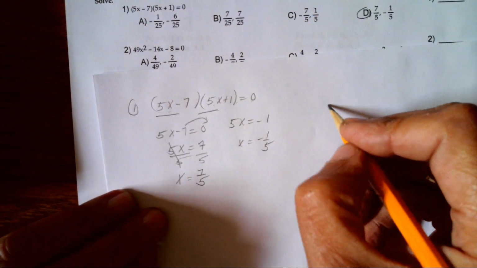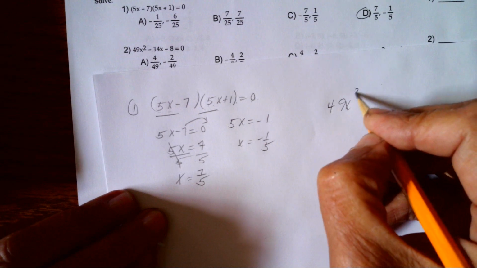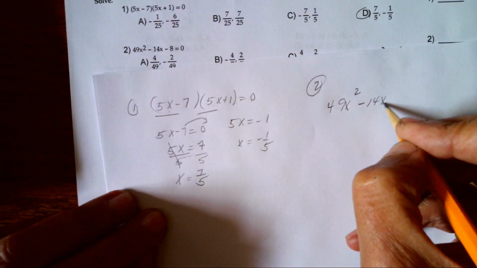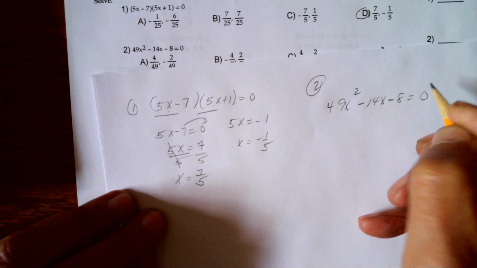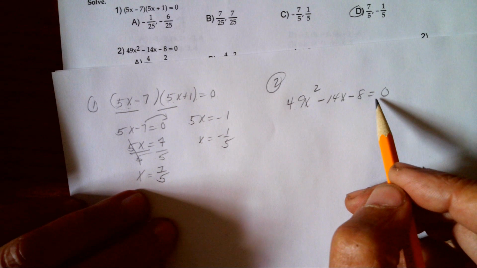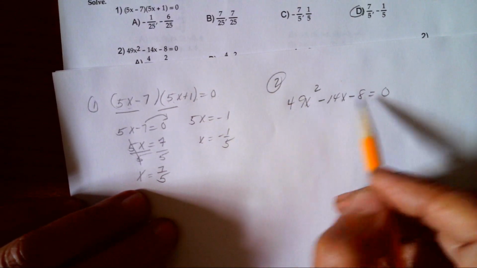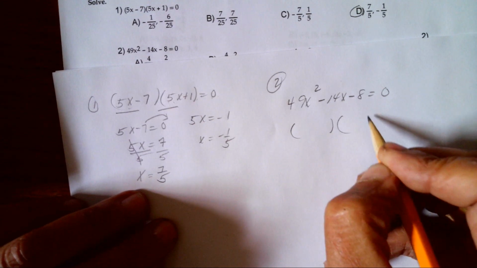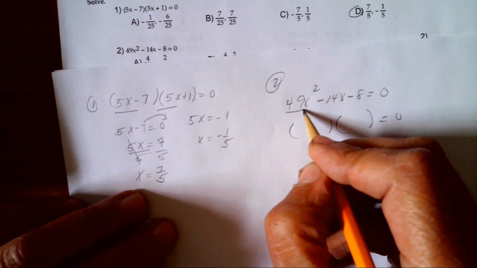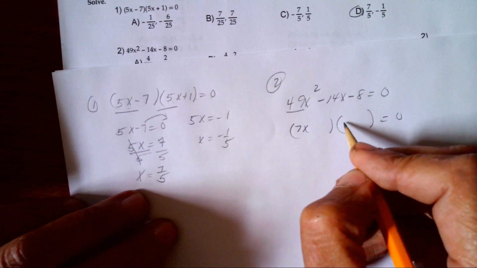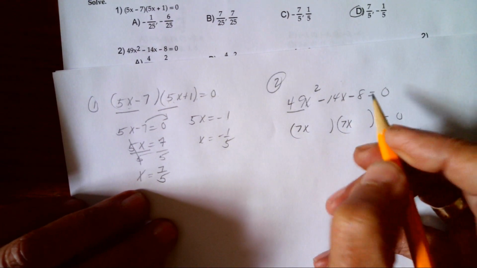Number two, 49x squared minus 14x minus 8 equals 0. The first thing I would suggest is to scan the coefficients to see if there's any common factor to reduce it down to the lowest term, so to speak. Nothing going on, so I'm going to set this equal to 0. For 49, I could go with 1 and 49. I'm going to try 7 and 7. If that doesn't work, I'll try the 1 and 49.